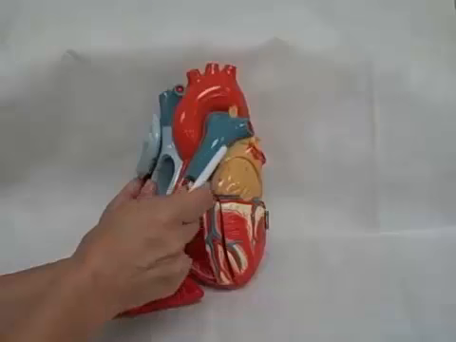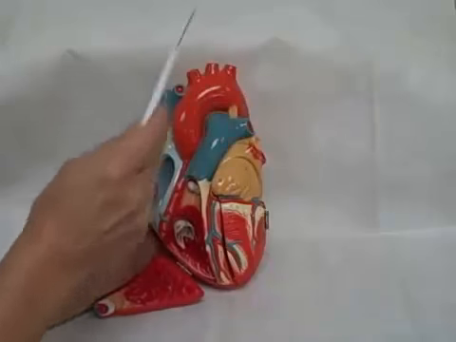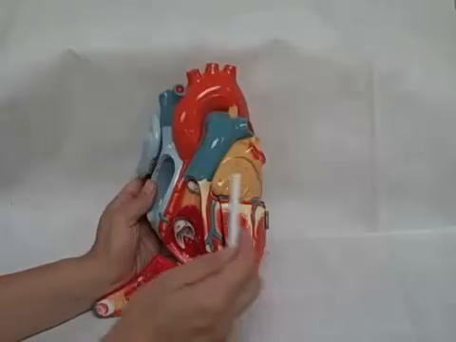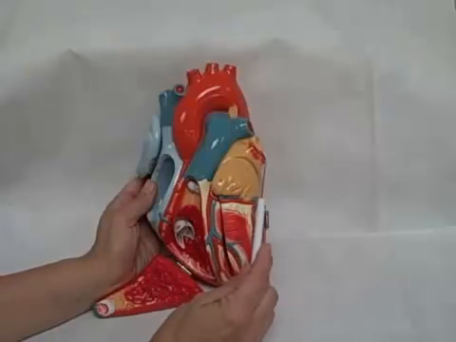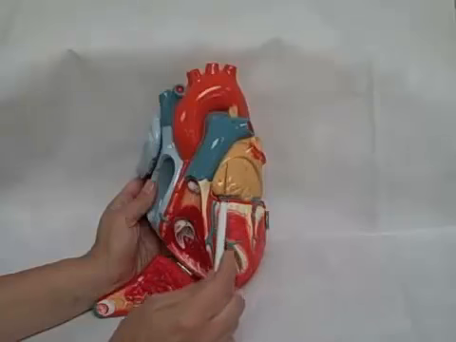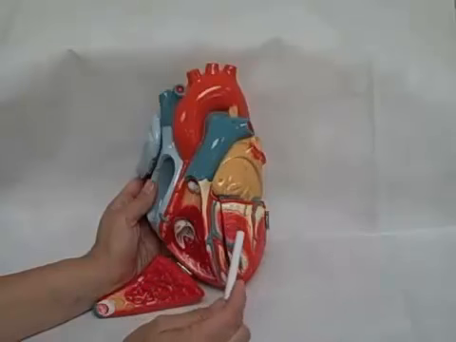So the blood will be flowing from the lungs back to the heart via the pulmonary veins, which will enter into the left atrium. Here you can see the left atrium with its left auricle.